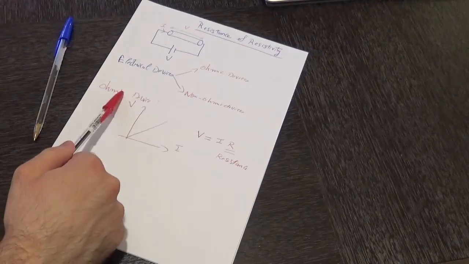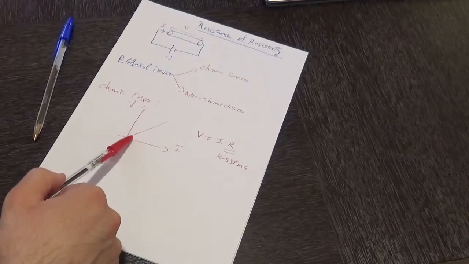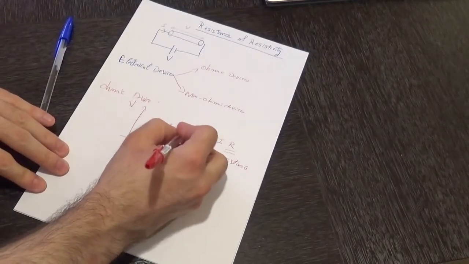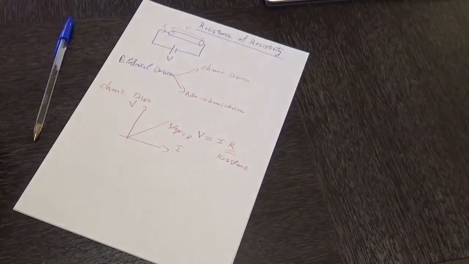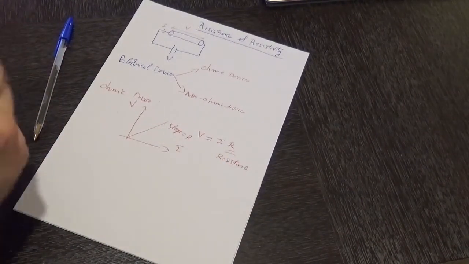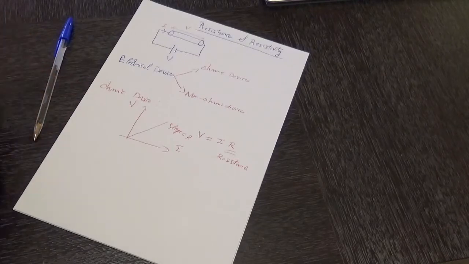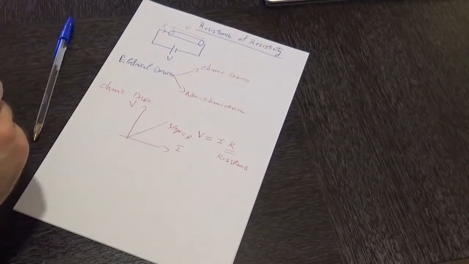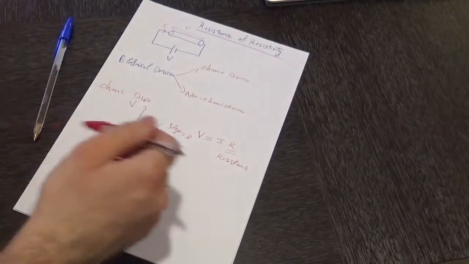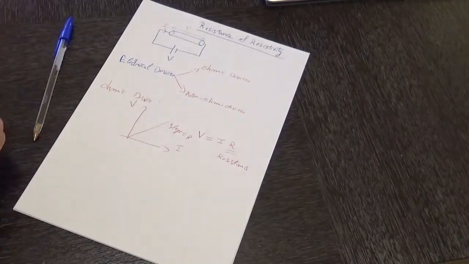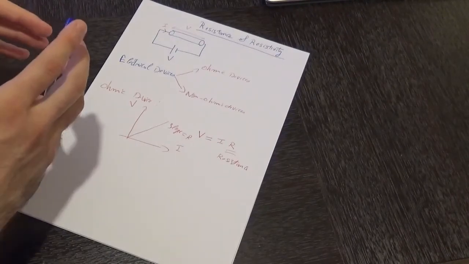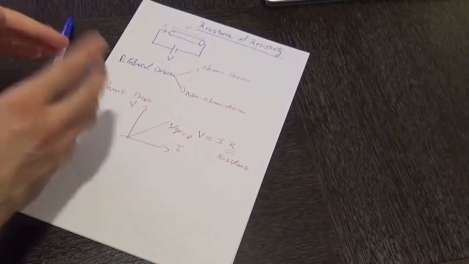So for an ohmic device, the slope of that straight line is none other but the resistance. Moreover, since we have a straight line, the slope of that straight line is a constant from start until finish. It's constant throughout that entire straight line.